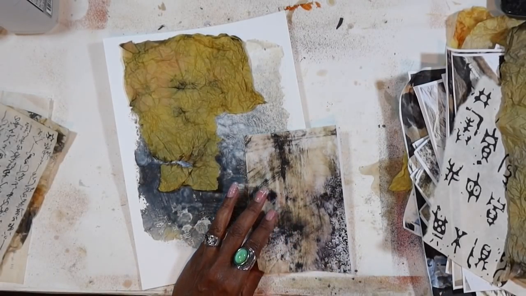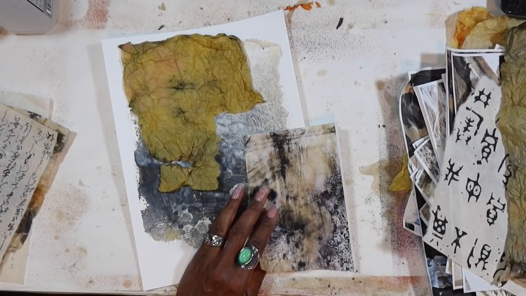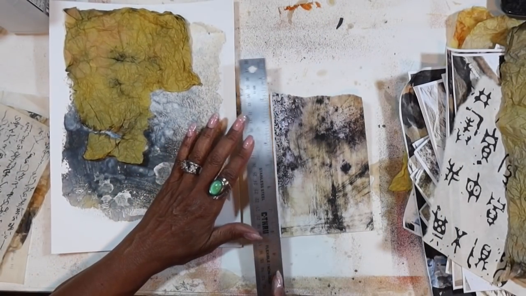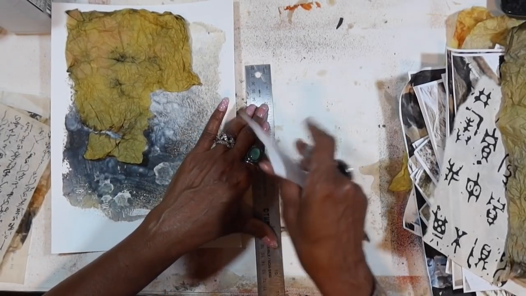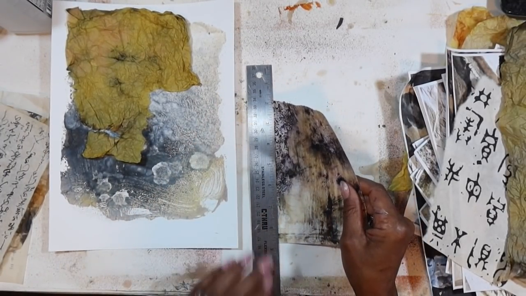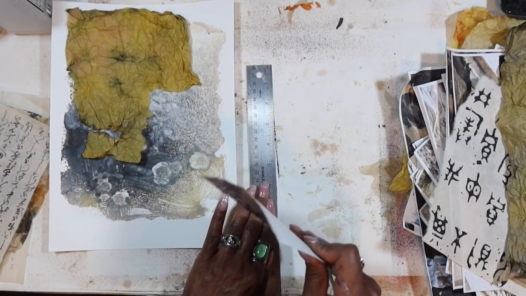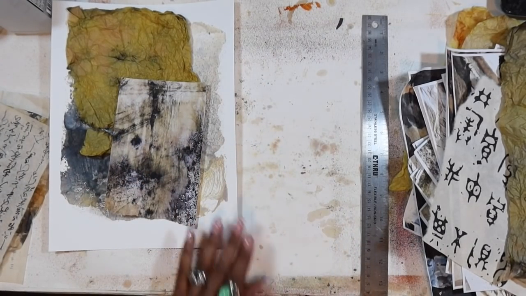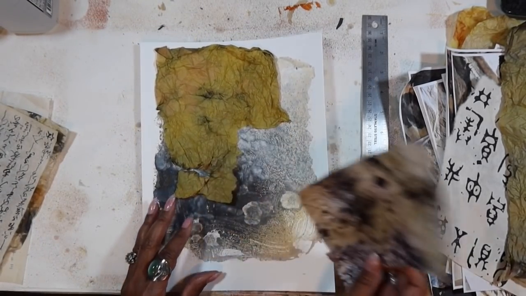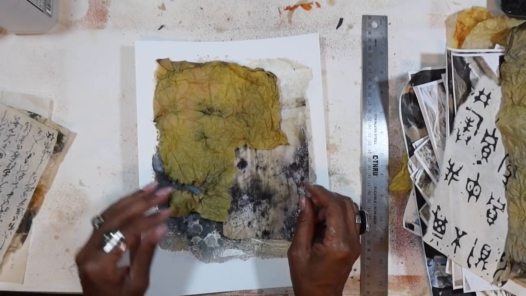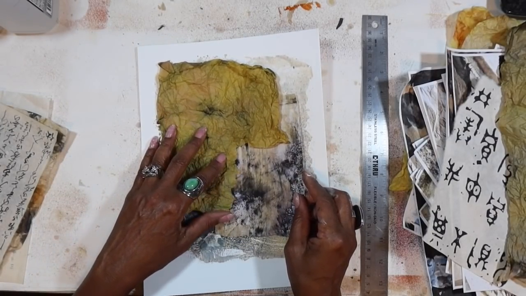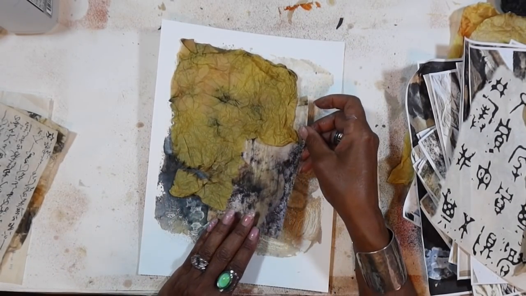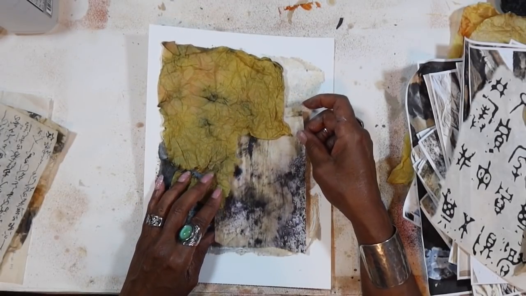And you can collage, you can leave as much or as little of the print as you want as a background. Sometimes I cover a lot of it, sometimes I cover a little, it just depends. At this point, I'm very interested in the collage, and I want this right here to form just an interesting background. So this is from the printable, of course. So you can glue this down.